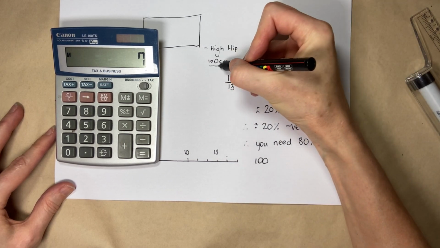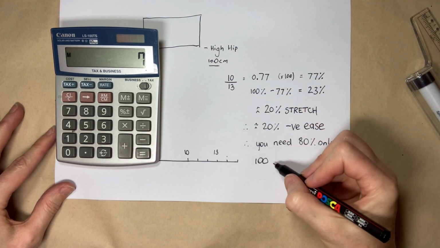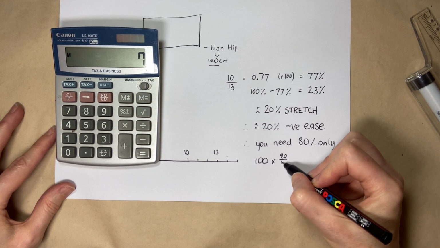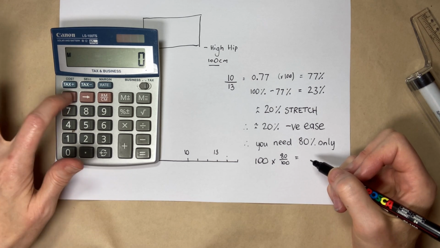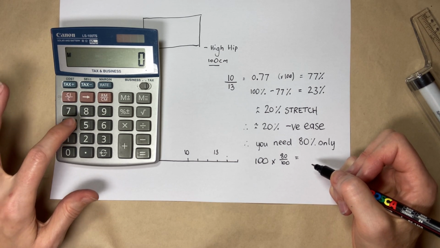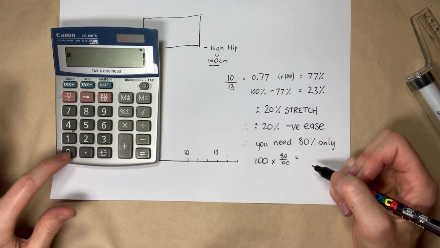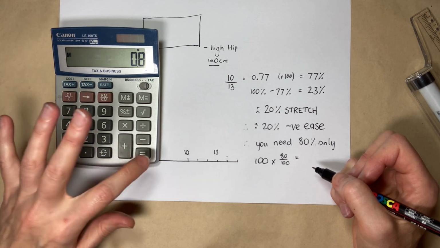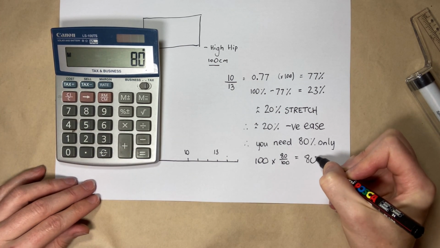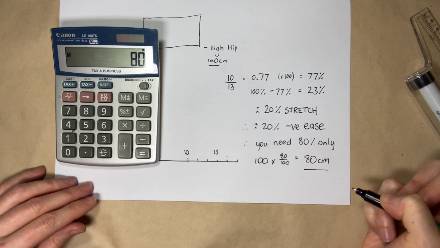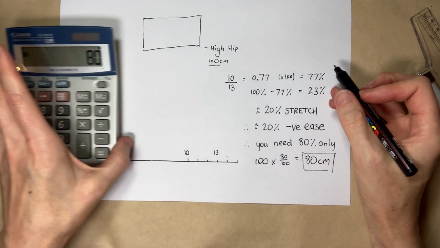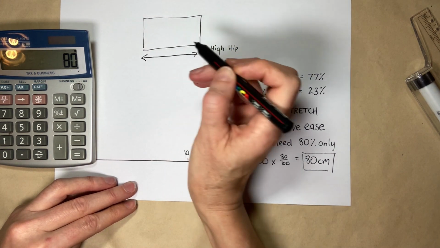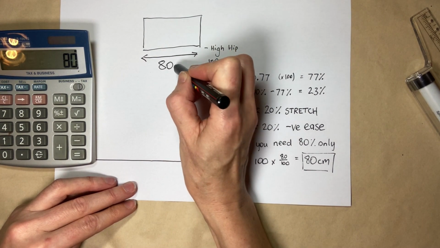So my measurement of 100, if I only need 80% of it, I times it by 0.8, and that will give me 80. And that is my measurement required on my high hip of my rectangular waistband, 80 centimeters.